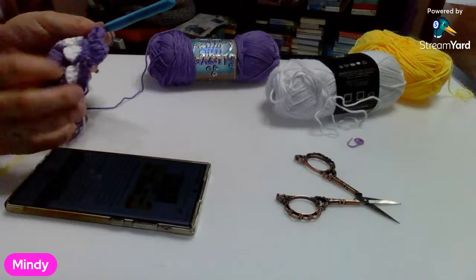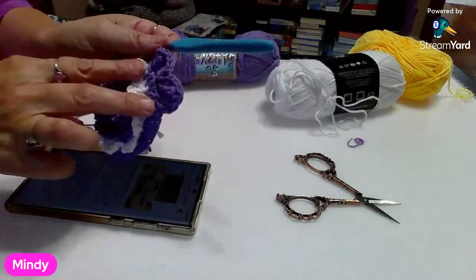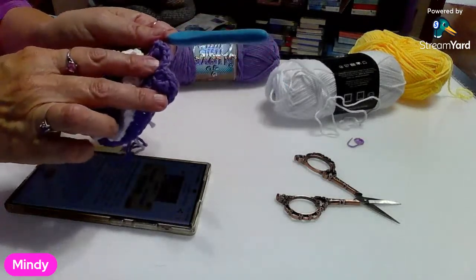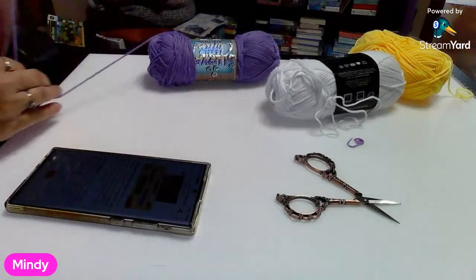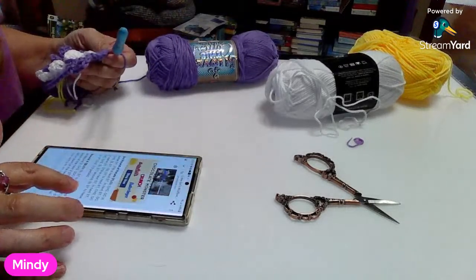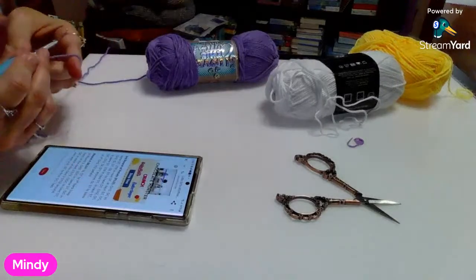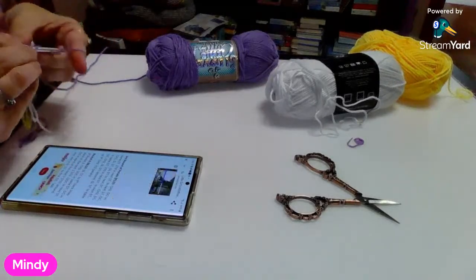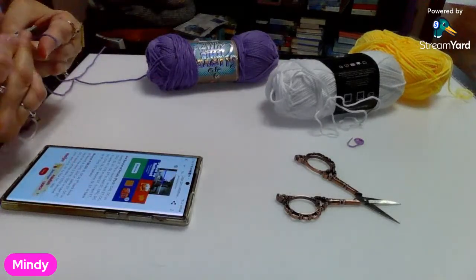Okay. Look, they got bigger. See them? They got bigger. I love it. All right. Okay, now our repeat. Slip stitch into the next. Slip stitch into the next.